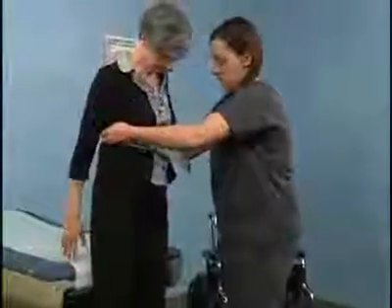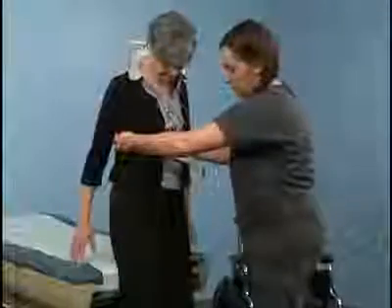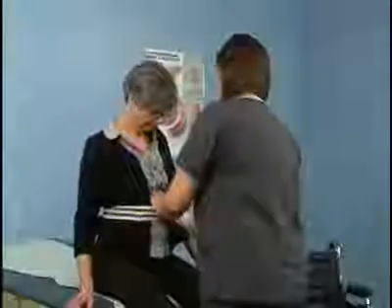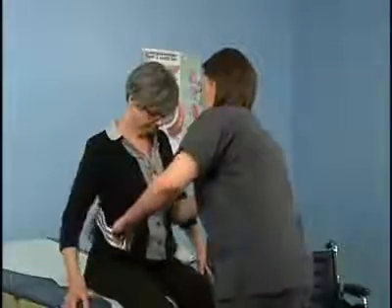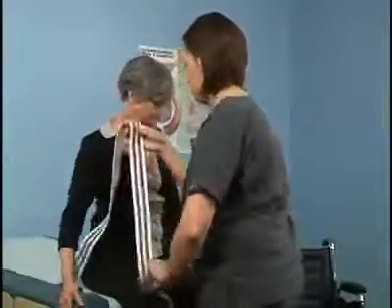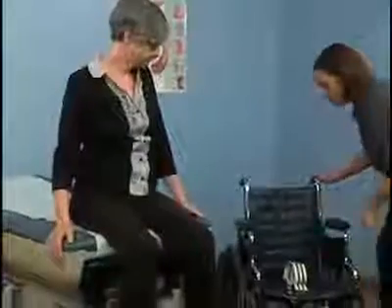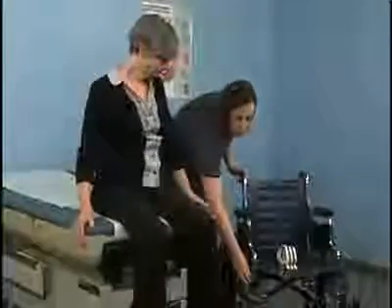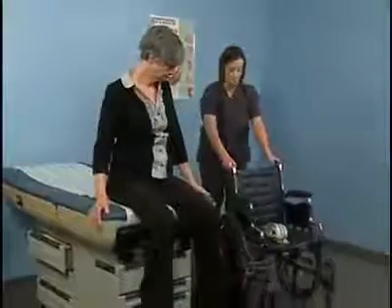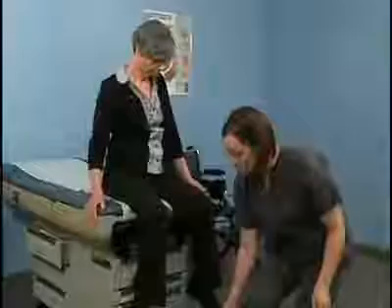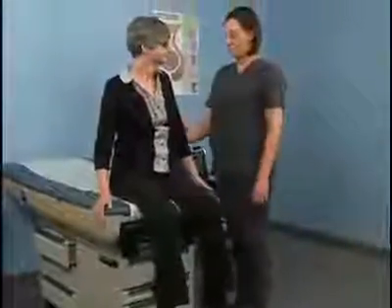Gradually lower the patient into a sitting position so that the buttocks and thighs are firmly supported on the table. Remove the transfer belt. Unlock the wheelchair and move it out of the way. Push in the footrest of the examining table. Stay with the patient to prevent falls.